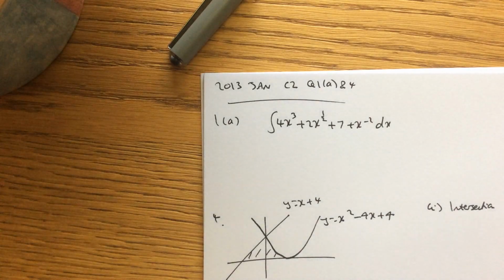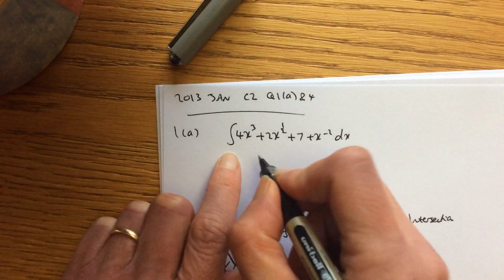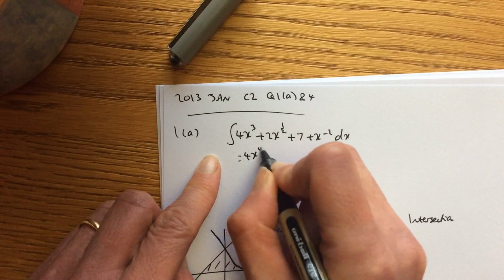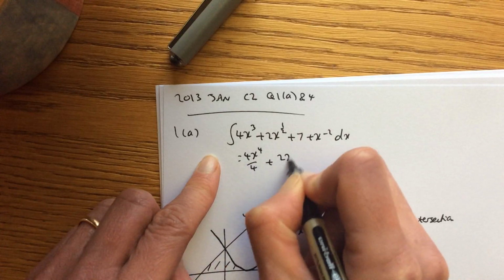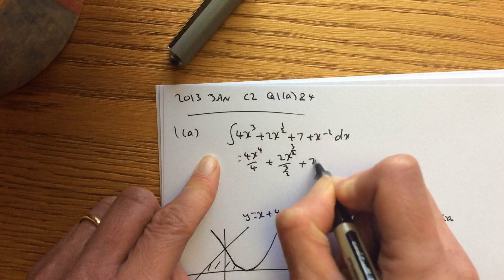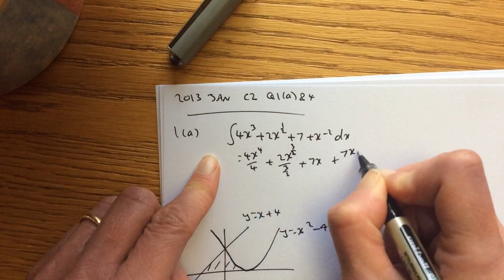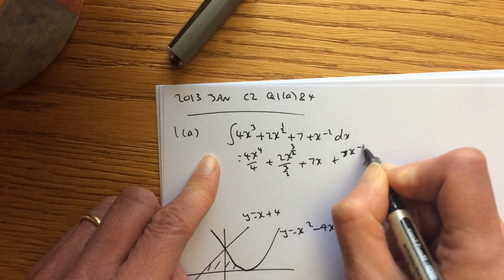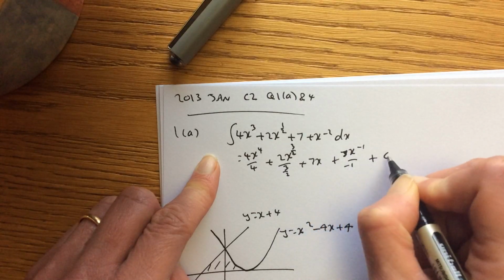Okay, having a wee look at this question here. So it's straightforward integration for the first bit. Add 1 to the power, divide by it. Add 1 to the power is 3 over 2, divide by it. X reappears. Add 7 there. Add 1 to the power, divide by it. And don't forget your c.